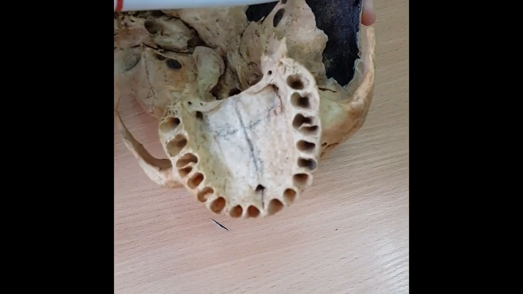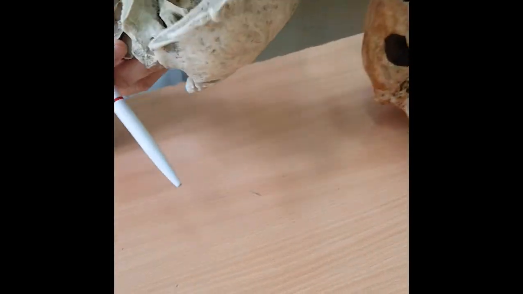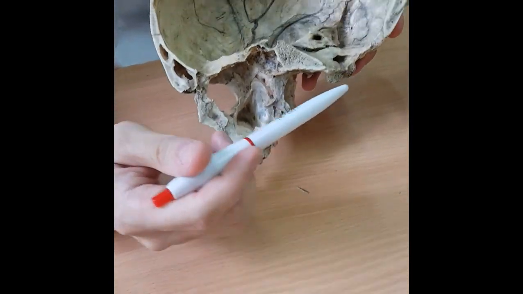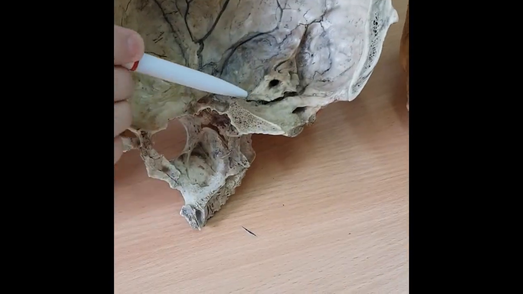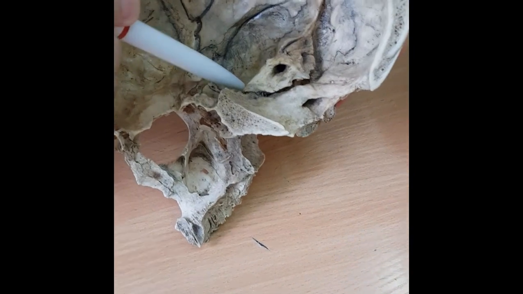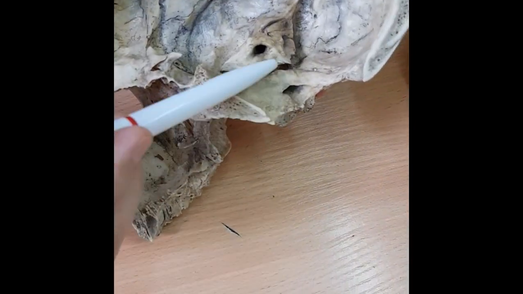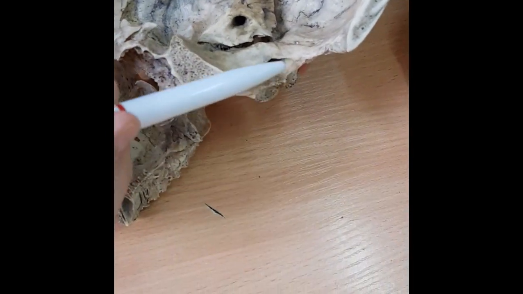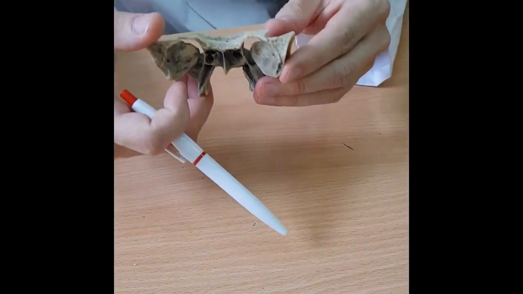Sphenoid bone is in the center of the base of the skull, or we can see it here. This is the sphenoid bone. The sphenoid bone has three processes and a body.